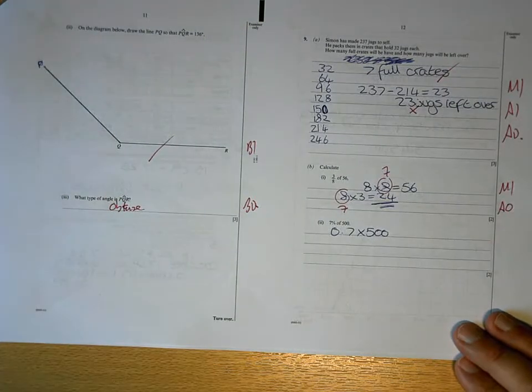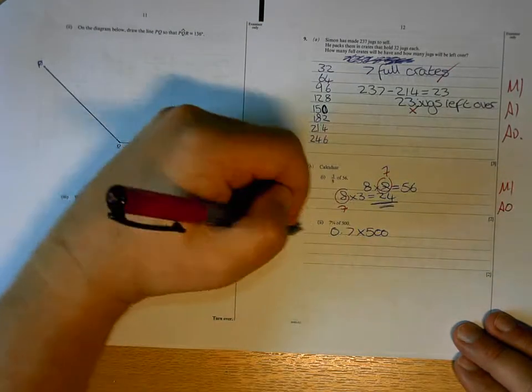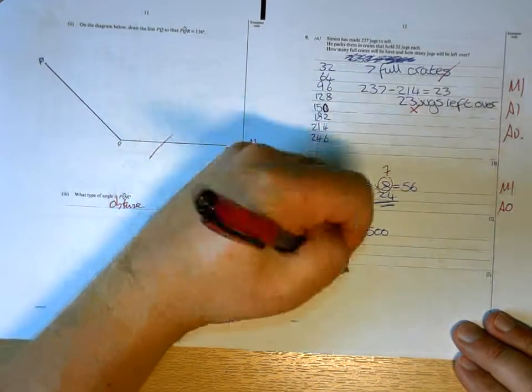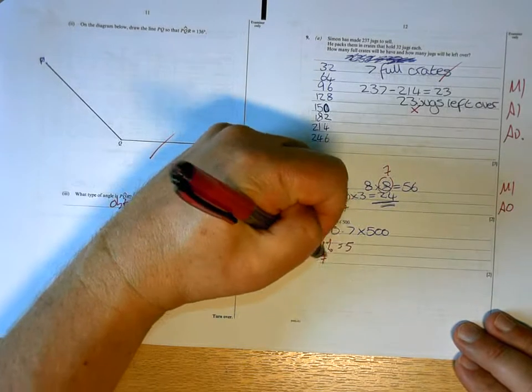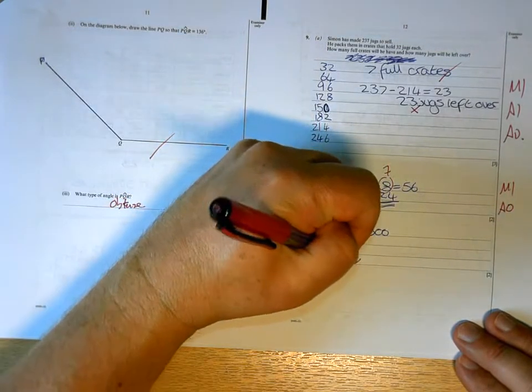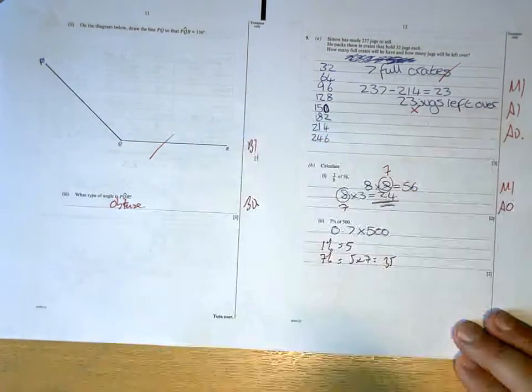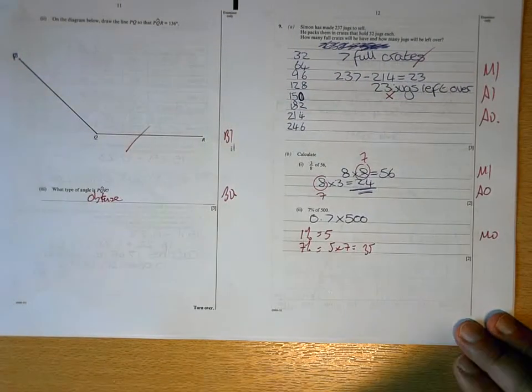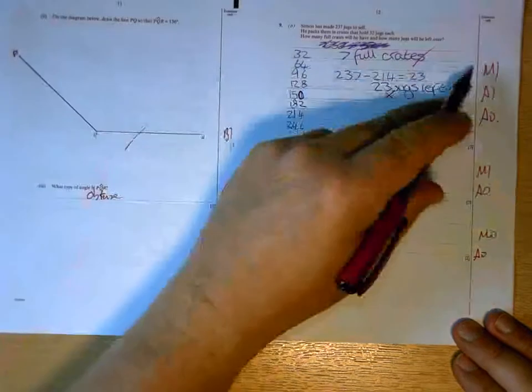And 7% of 500, the way you'd work that out would be to work 1% out by doing 500 divided by 100, which is 5. So 7% will be 5 times 7, which is 35. So for that page, 1, 2, 3, 4.